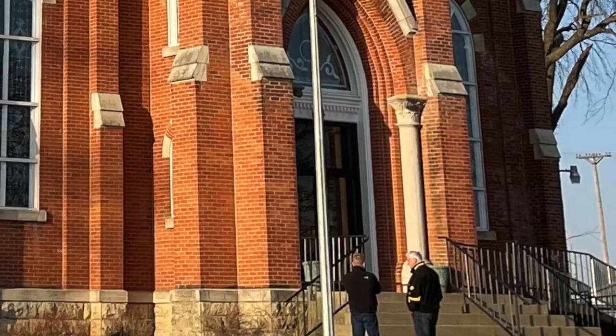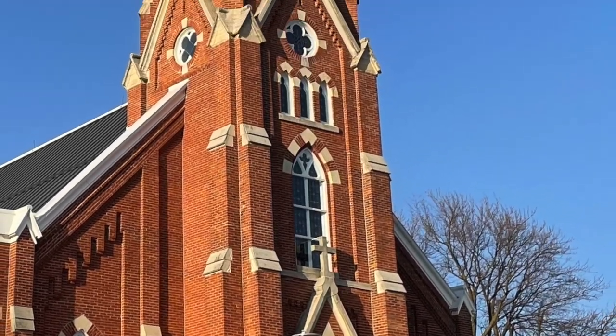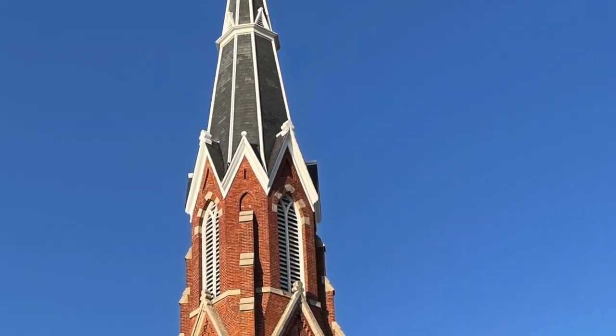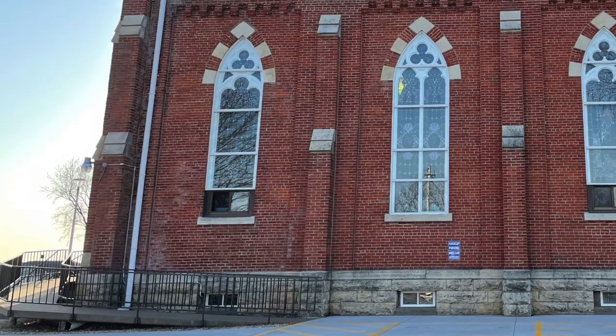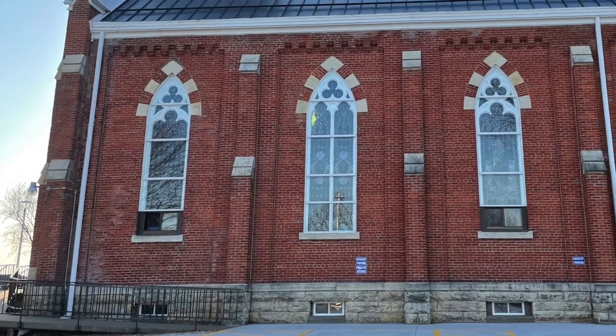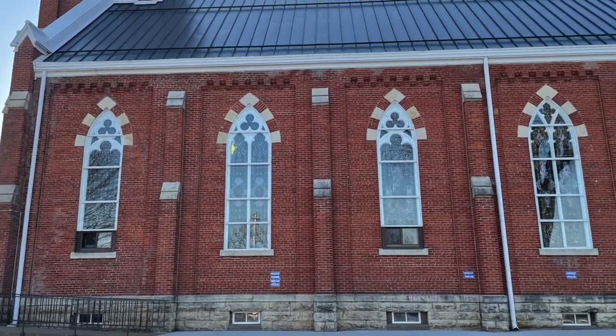It has the center tower plan, so the tower is in the center of the front facade, whereas when we were in Cascade, the tower was over on the side. And it has all the pointed arched openings that you would see in a Gothic revival structure. This building also is unique because it is a good example of a specific style of Gothic architecture, which is either called High Victorian or Ruskinian architecture.